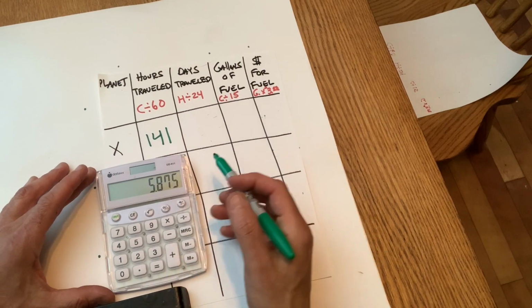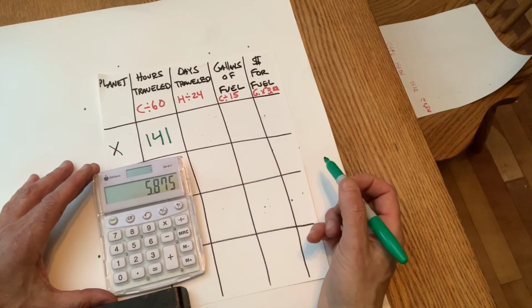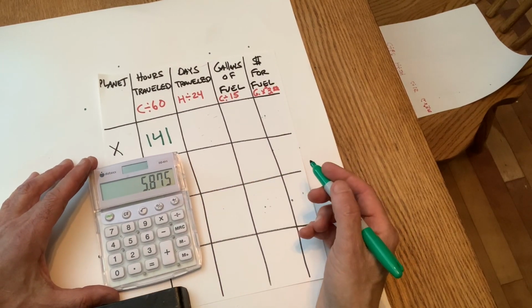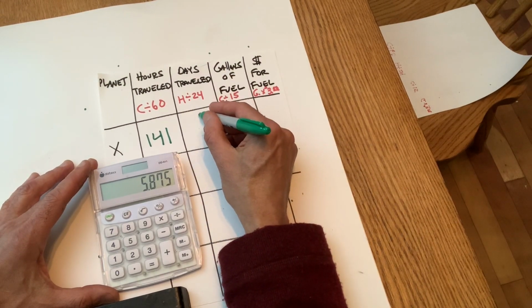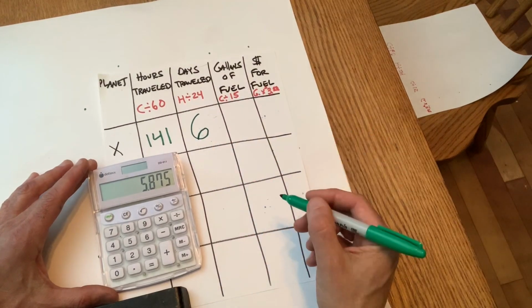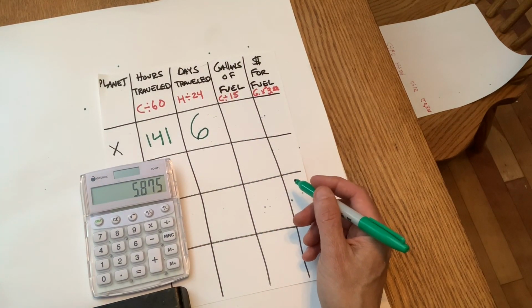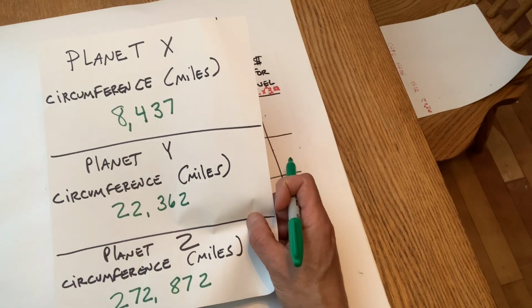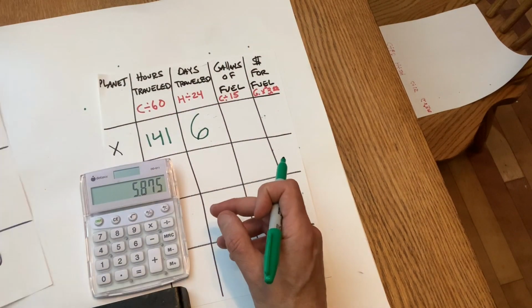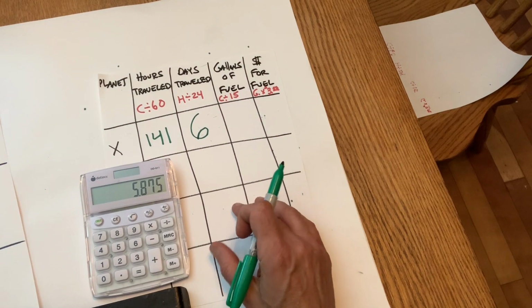And like I said, we're going to round everything to the nearest whole number. On your calculator, it should have come out to 5.8 something, and we're going to bump that to 6. It takes 6 days to go around planet X, which had a circumference of 8,437 miles. We're not done, though, with planet X.